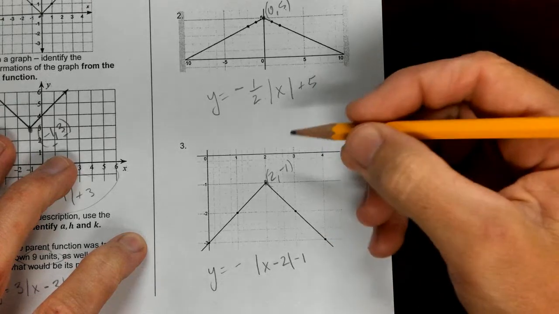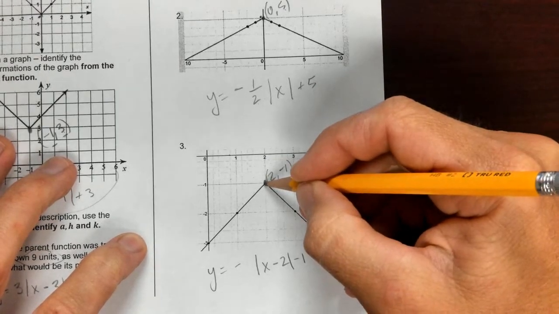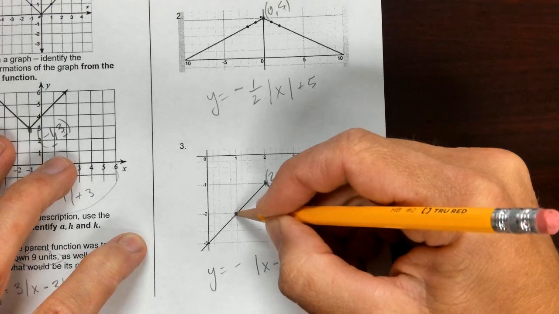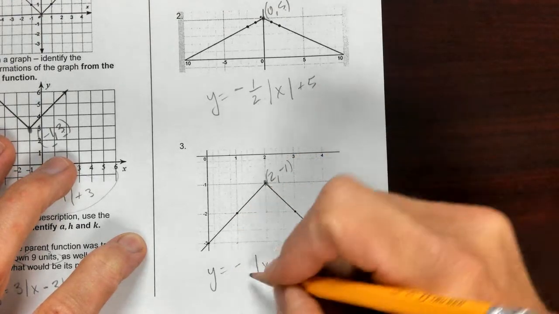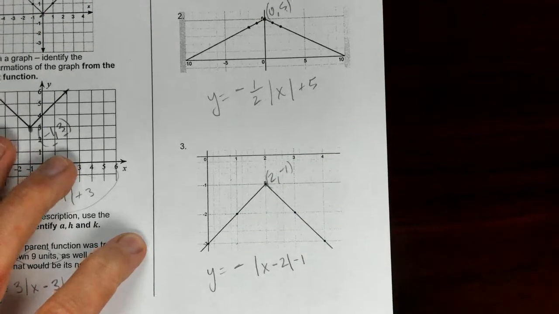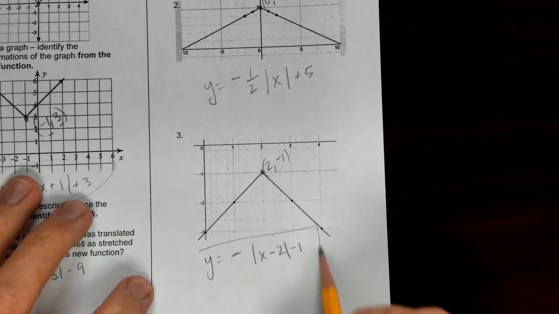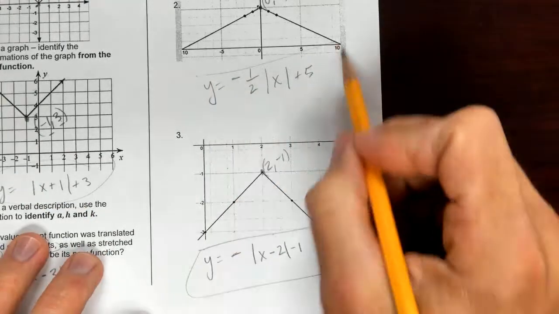All right, and now we need to find our slope. So from here, we went down 1 over 1. Perfect. So it's just a negative absolute value of x minus 2, minus 1. Bingo, bango, bongo.